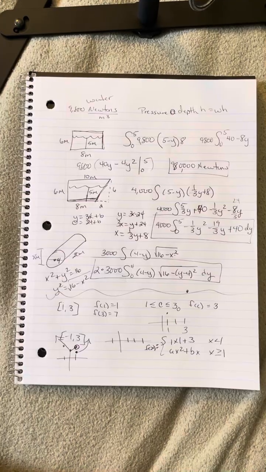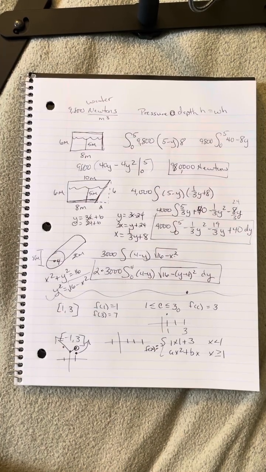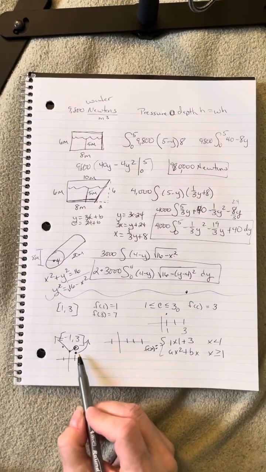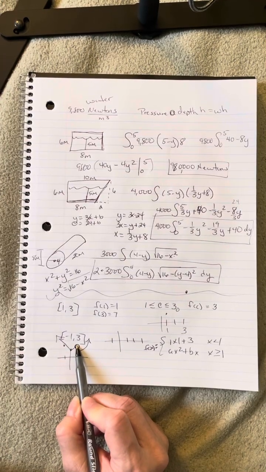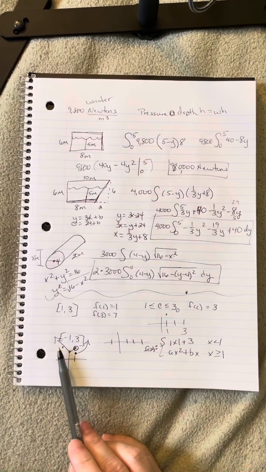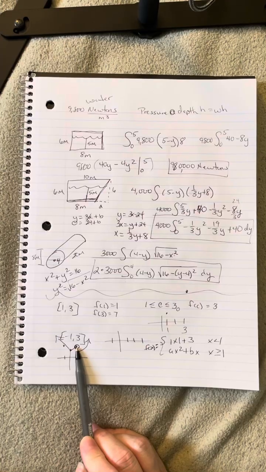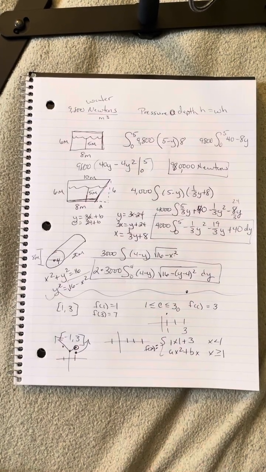Now, find the values for A and B. So it's going to be continuous if this dot actually fits here. What made this one work at 1 would have been 1 plus 3 is 4.